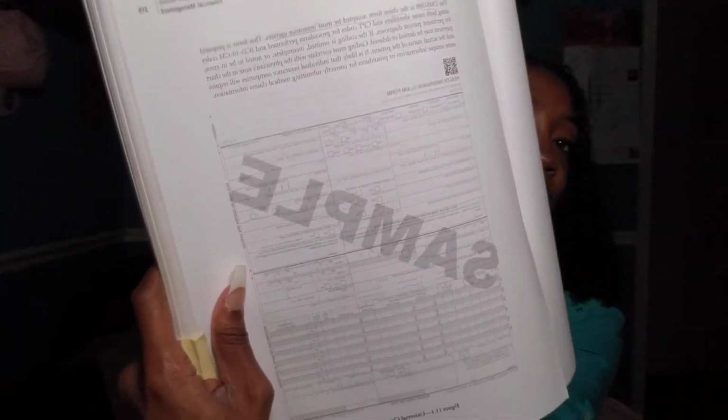Next chapter. Financial management. And that just talks about, obviously, different insurances, TRICARE, Medicare, Medicaid, things like that. Billing, it shows you super bills or charge sheets, whichever you want to call it.